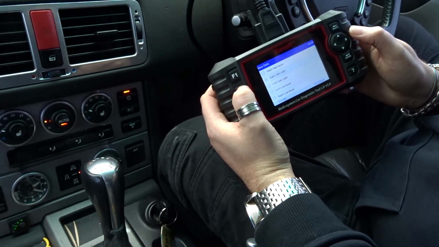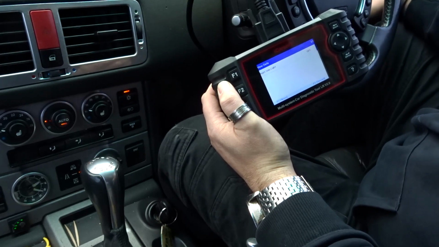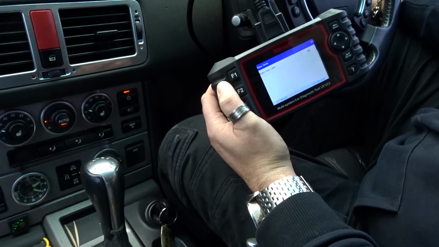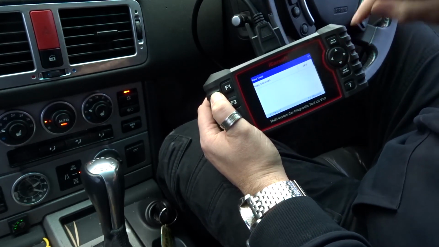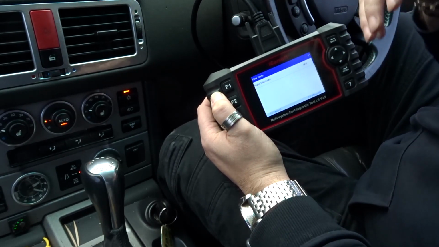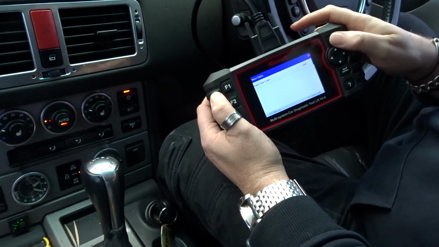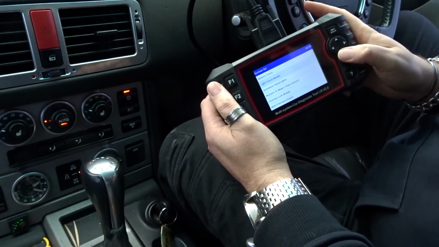Let's see what that does. Right hand side light is off. Let's turn the lights on. Now they're on. Now they're off. So you can actually check to make sure that the LCM is getting the signal from the switch and doing what it's supposed to do, and the LCM is getting a feedback from the lamp to tell it that it's actually on. So you can check any spurious fault warnings there.